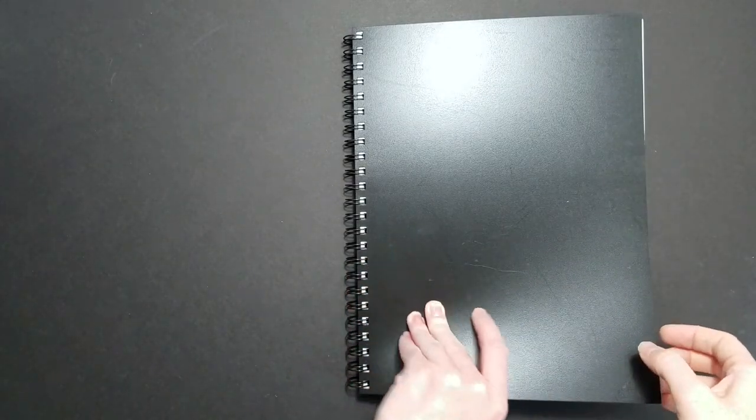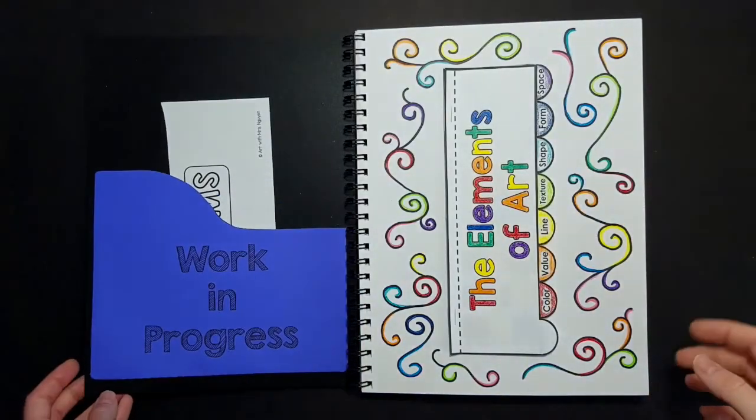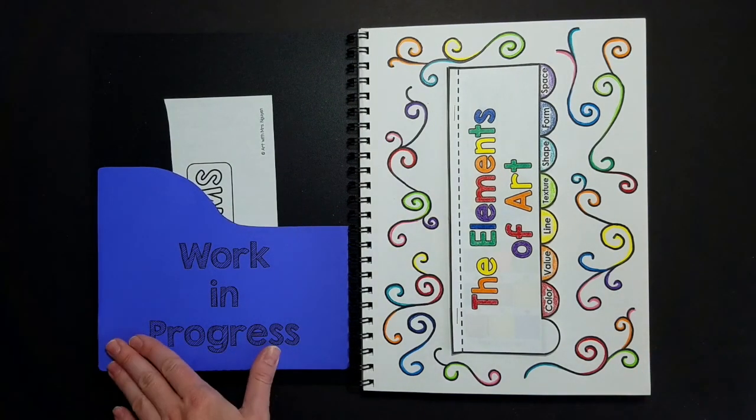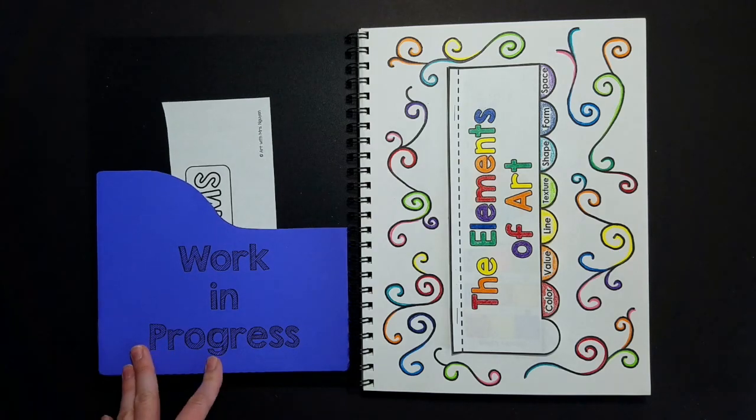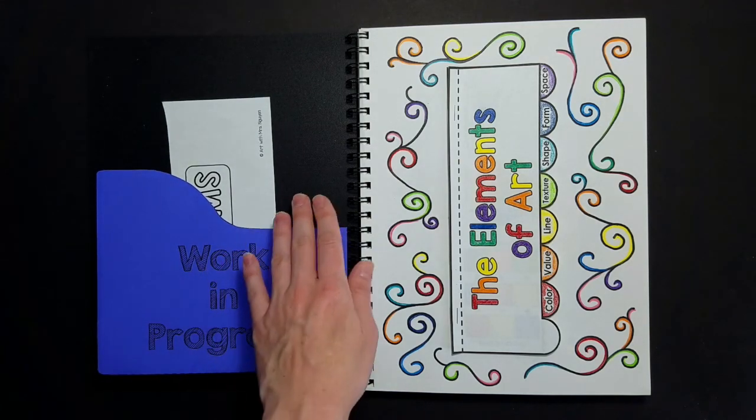In this video, I'm going to show you the interactive components that come with this interactive sketchbook package. So I'm going to open up my sketchbook so I can show you how I've arranged the components in my own sketchbook. And on the left, you'll see that I have a pocket that's entitled Work in Progress. And I've just attached this to the back of the cover.